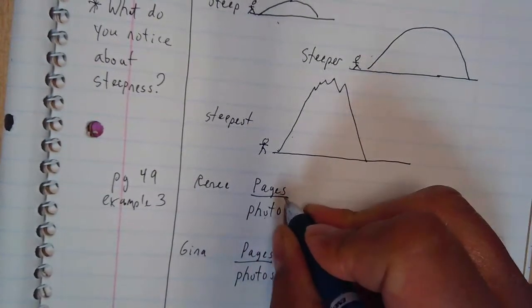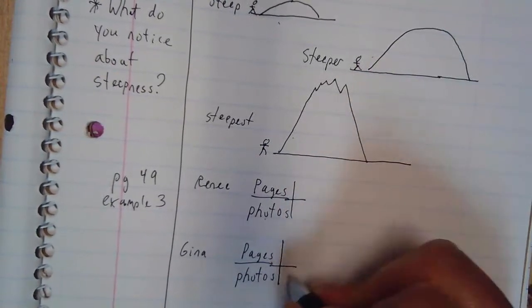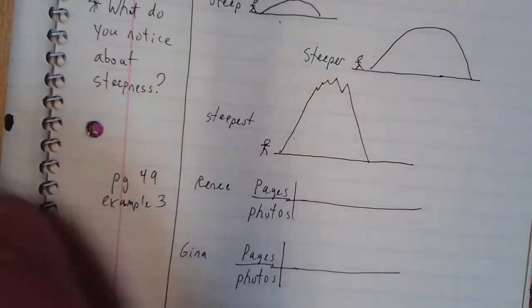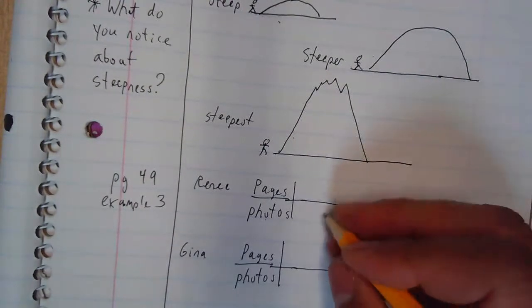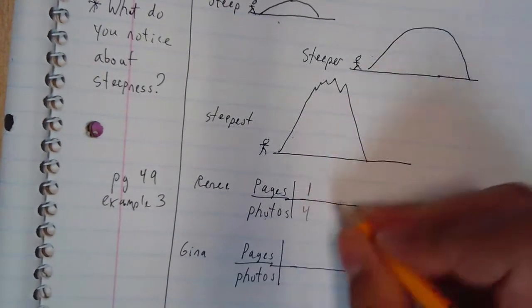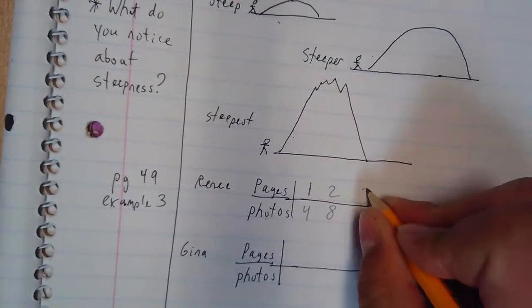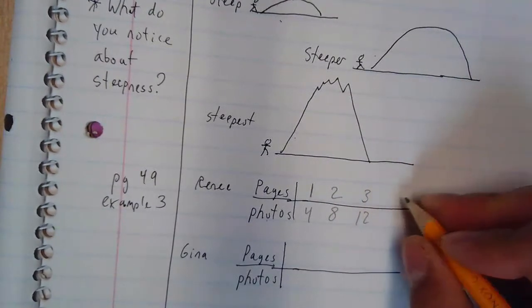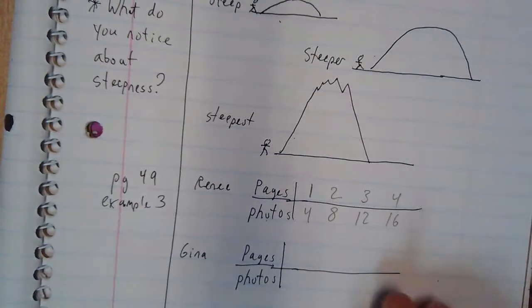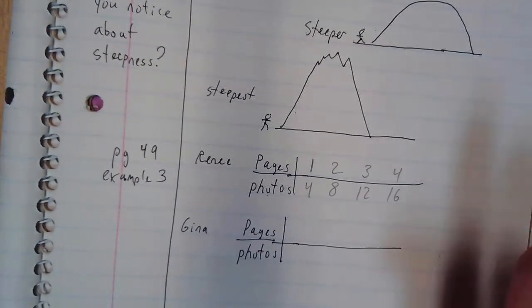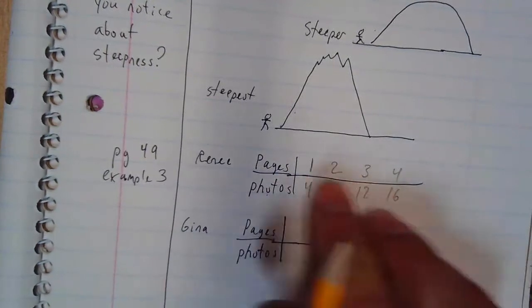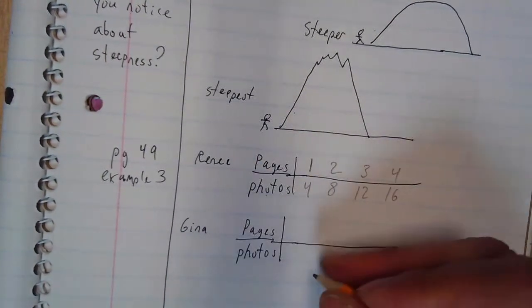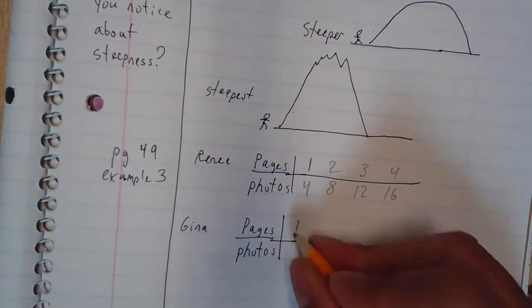So here's my ratio table. Okay, now I'm going to use pencil. According to what I just read, for every one page, Renee does 4 photos. 2 pages, 8. 3 pages, 12. And 4 pages, 16. Again, I'm just making simple ratio tables based on what I read. Let me read it again. Make a table for each scrapbook that shows the total number of photos placed if each book has 1, 2, 3, or 4 pages. Okay? Pages and photos. Gina has, well, for every page she does 6.